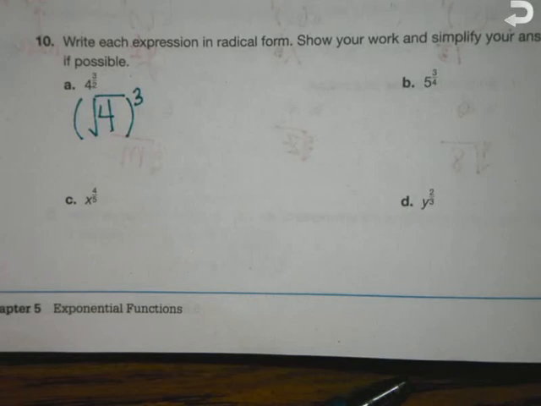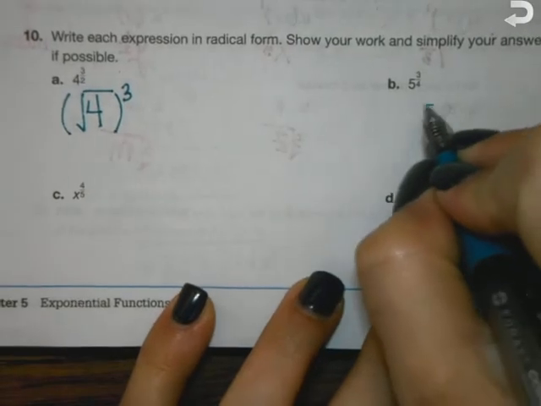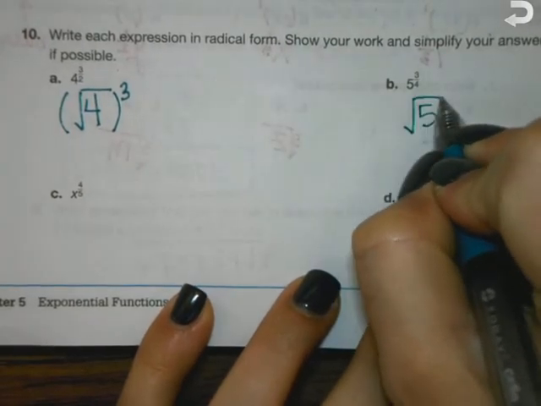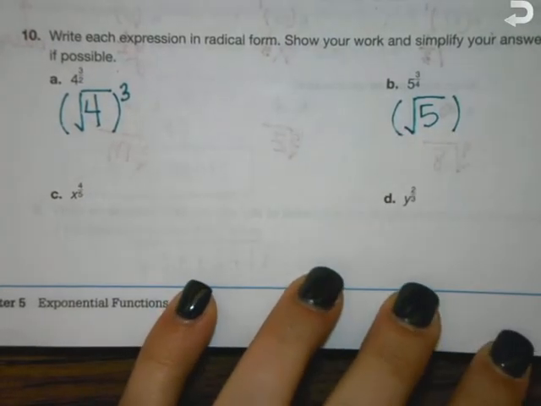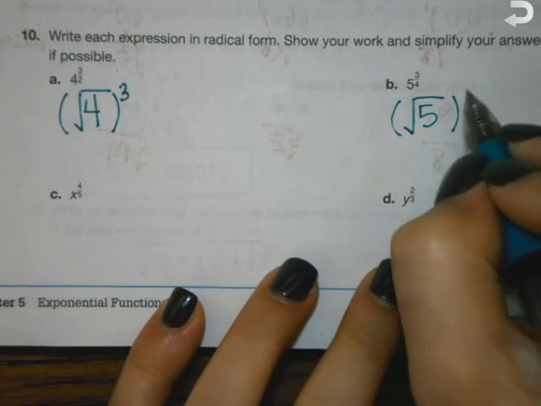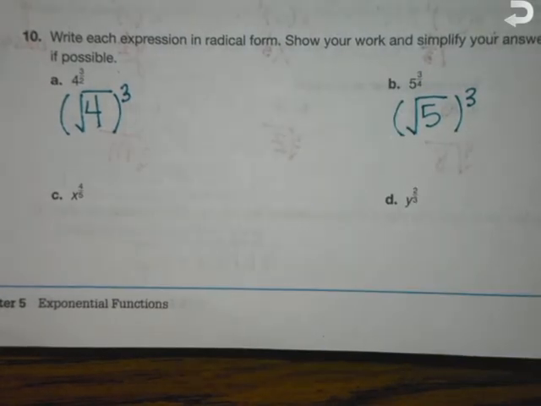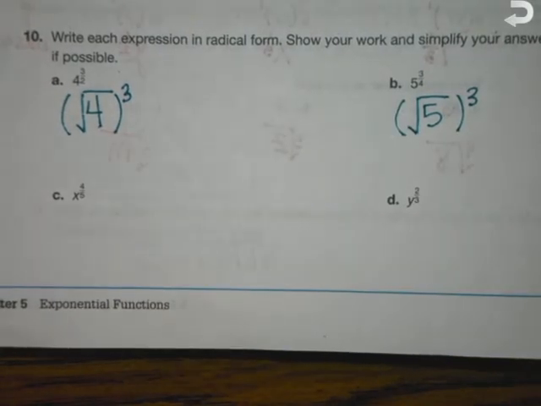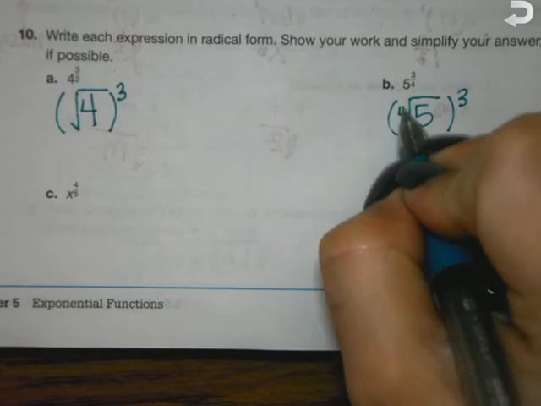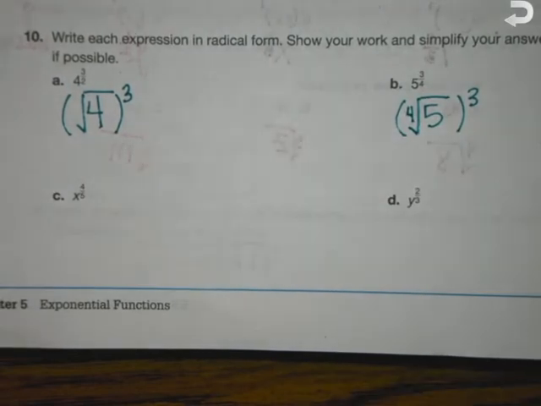Alright guys, so let's look at B. Part B, what is my base? 5. So that's what goes inside the radical. What is my exponent? 3. So 3 goes on the outside. And what type of root are we taking? 4. Thumbs up if you got that correct. The 4th root of 5, all of that to the 3rd power.